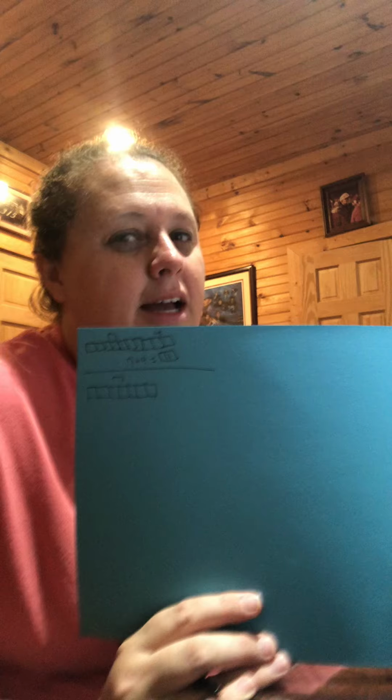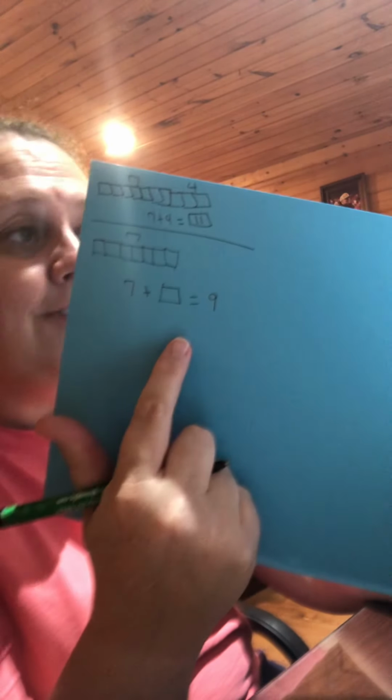Emmy made another train of Lincoln cubes. She started off with 7 cubes. So how many does she have now? 7. So she starts off with that 7 again. So here we got 7. And added some more cubes. So we don't know how many more she's added until her train was 9 cubes long. So how are we going to figure that one out? So our problem is 7 plus some part equals 9. So we know the whole, we know a part. Now we got to find the other part.